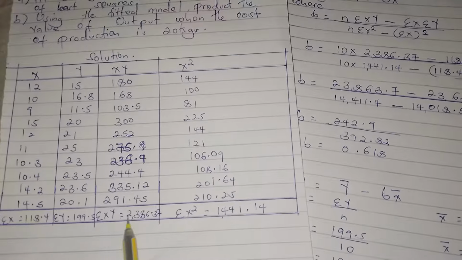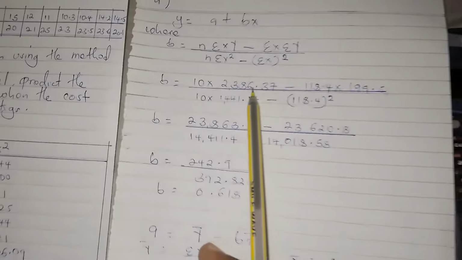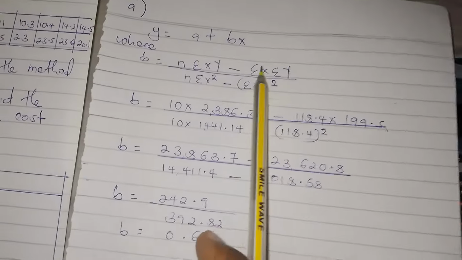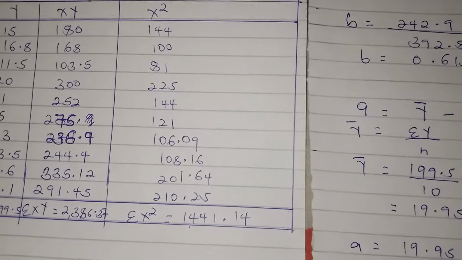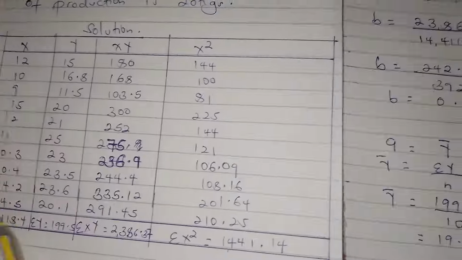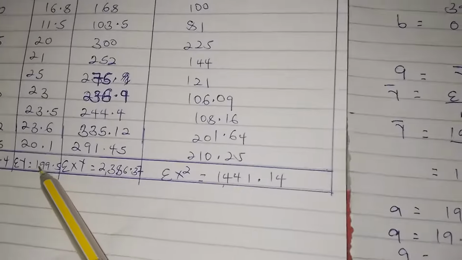summation x, sorry, it is this one, sorry about that, it is summation xy, it is this one. So we come and substitute in it here, summation xy, then minus summation x, it is here, we get this value, we put it here, then times summation y, we get it from here, and we put it here.